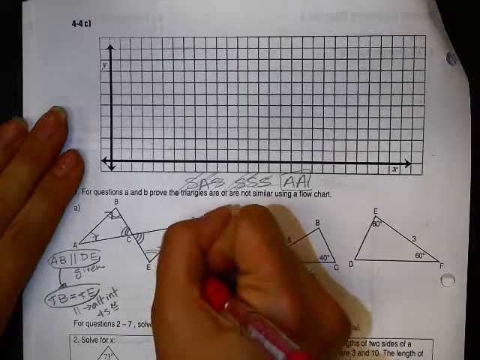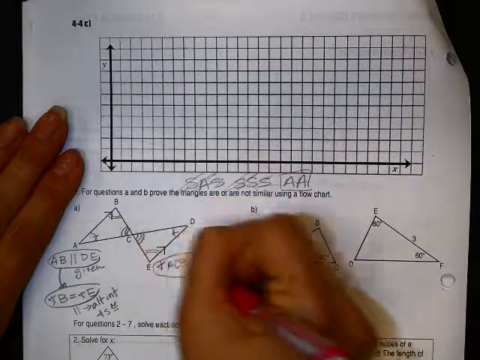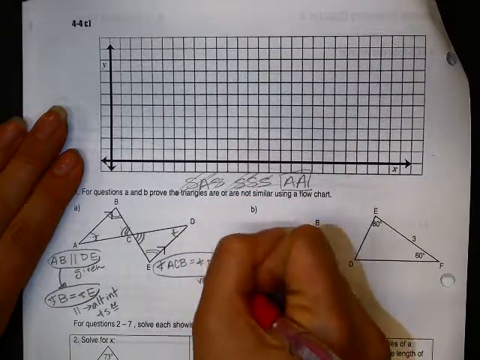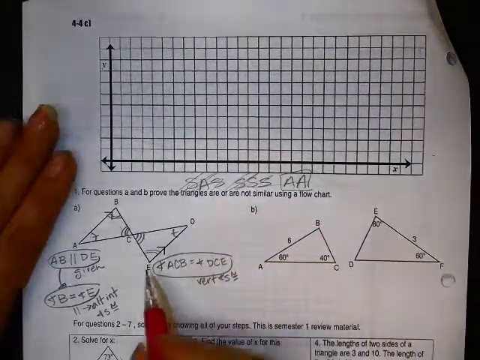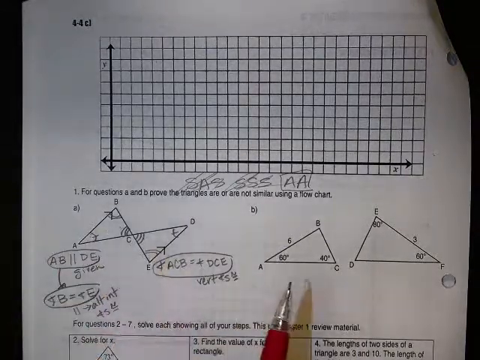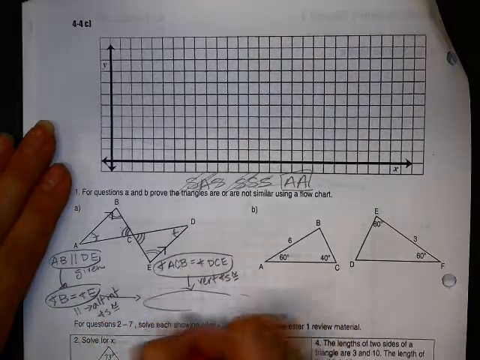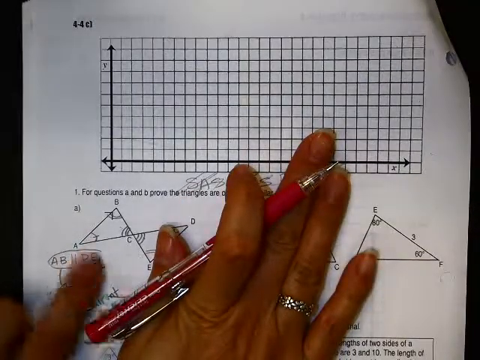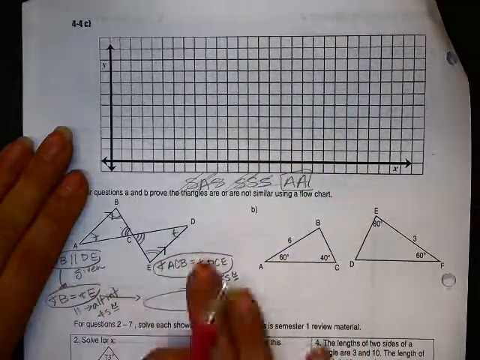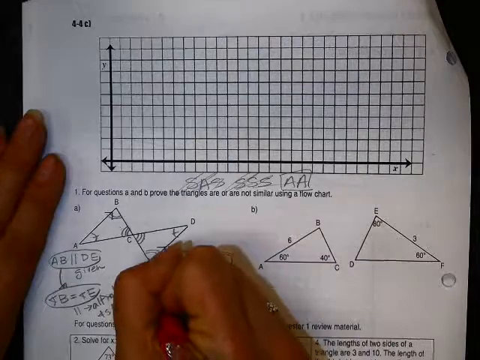So I can say ACB, and I can say DCE, and my reason would be vertical angles are congruent. These are not reflexive, nor is it a reflection. It's actually a rotation, ultimately, we find out. Again, you could have used another set of alternate interior there. I went this way. I'm still going to use AA, triangle similarity, and so will you.